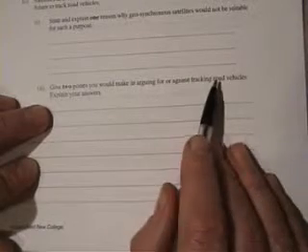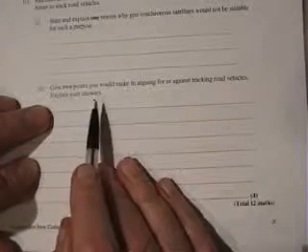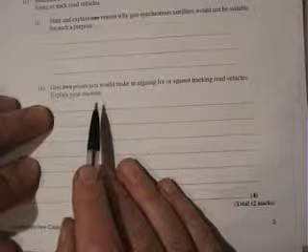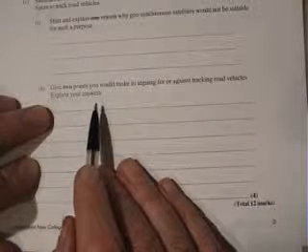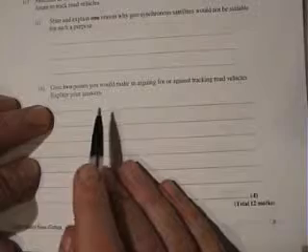The last part: give 2 points you would make in favour of tracking vehicles or 2 points against. And although a lot of people had good points, the mark scheme was quite clear that you had to use 2 points that were both in favour or 2 points that were both against. The question's not so clear on that, is it? But the mark scheme was.